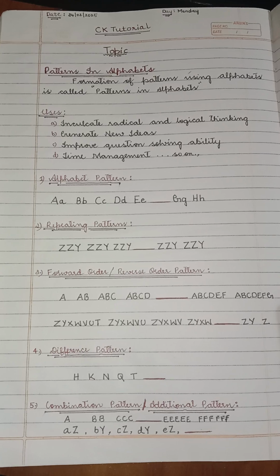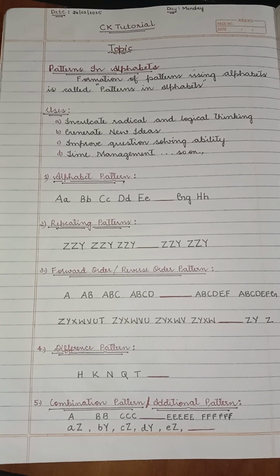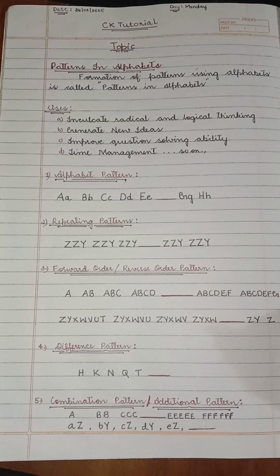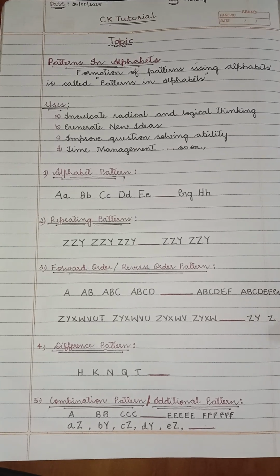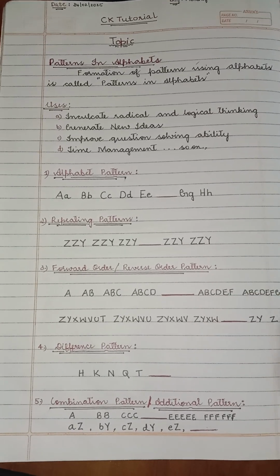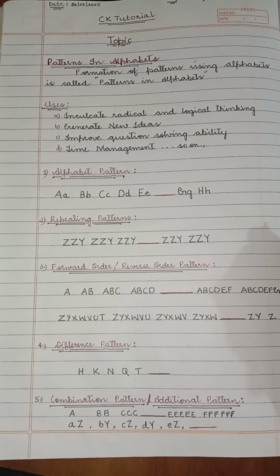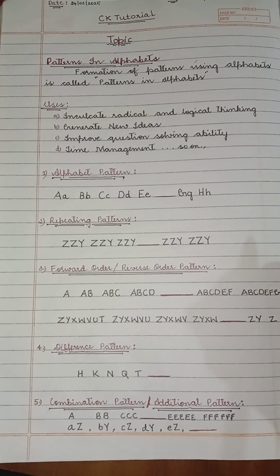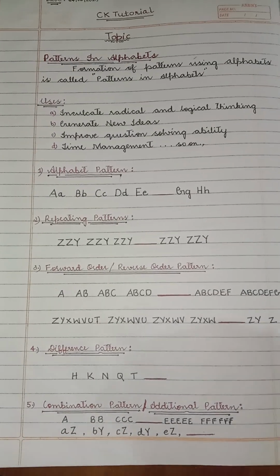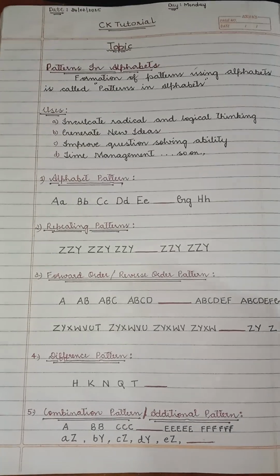But what do you mean by patterns? Patterns are the different kinds of sequences, questions, or illusional styles that we create by using the alphabets.